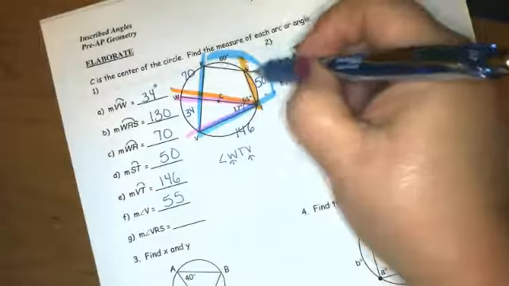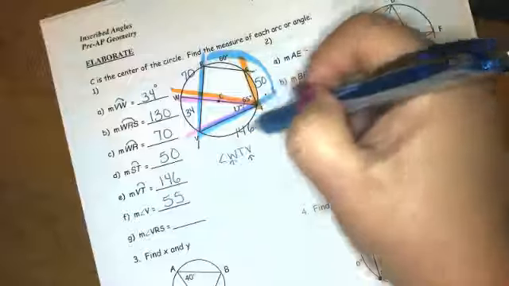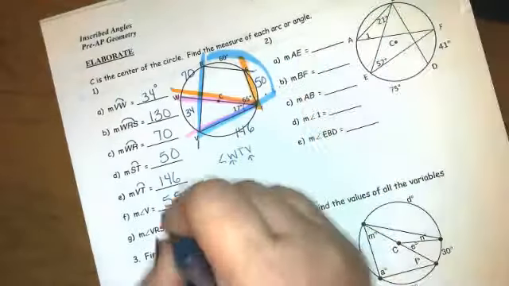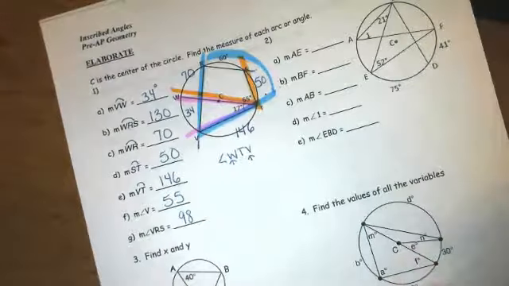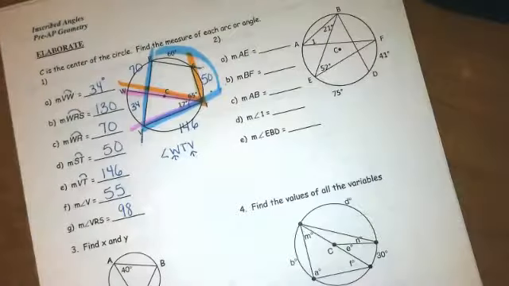Angle VRS, I'm going to do the same thing. VRS is this arc right here that looks like 196, and half of that is 98. So you want to look really carefully, where's the vertex of your angle, and then what arc it intercepts. All right, let's move to question 2.